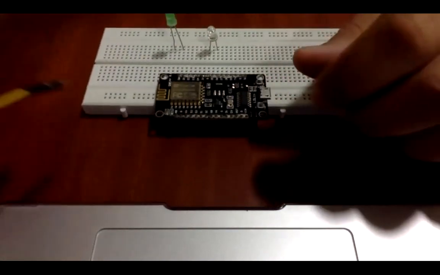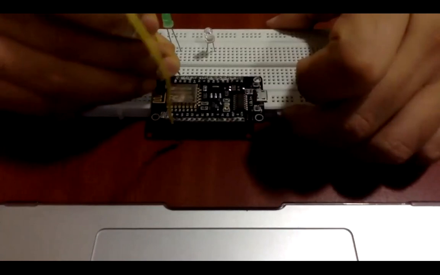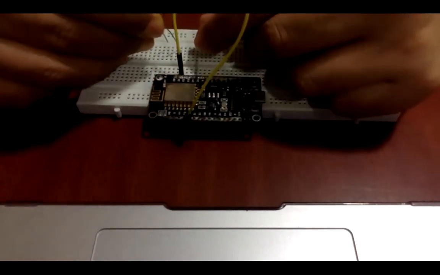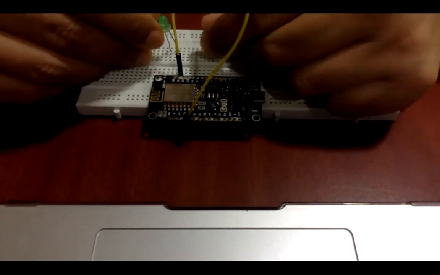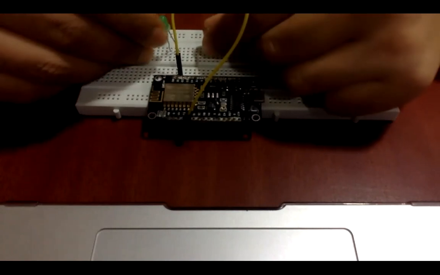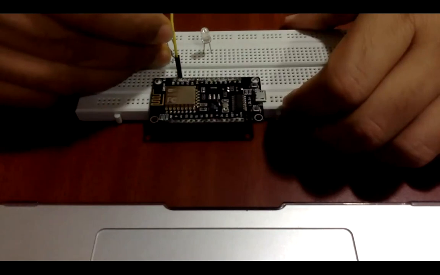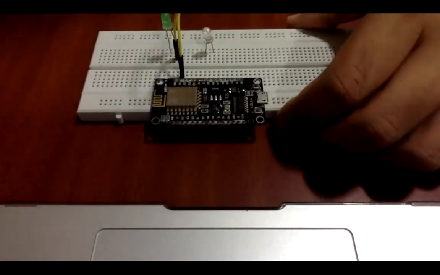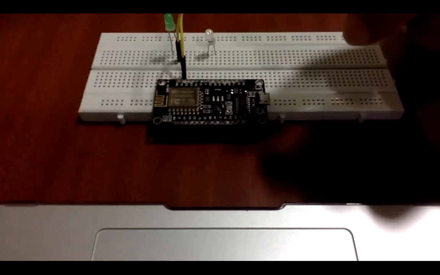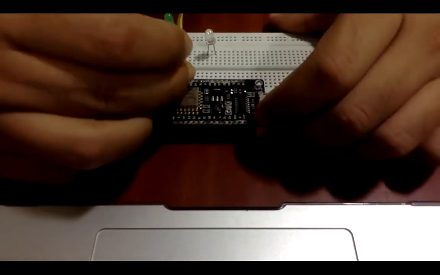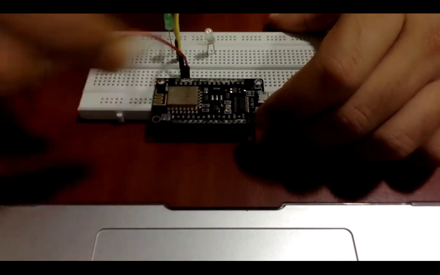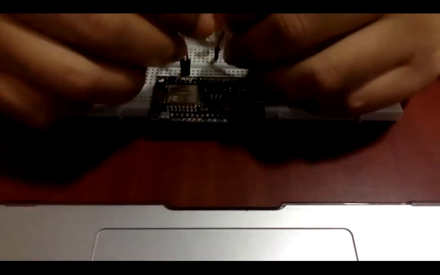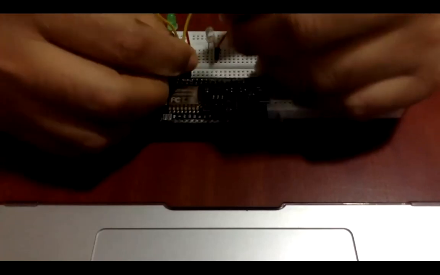Now we'll make the connection. So we'll take the D1 and we'll go to the positive of it. We'll connect to the anode, and then we'll take the D2 and we'll connect to the anode. So these two are done.